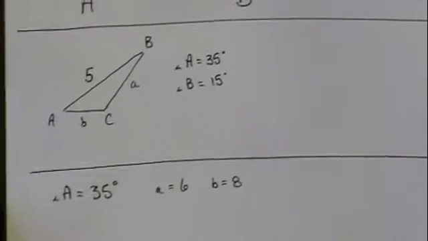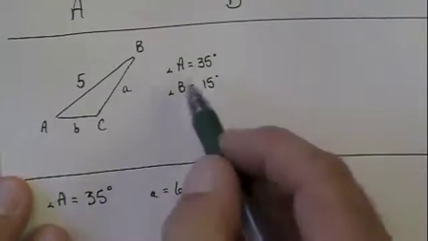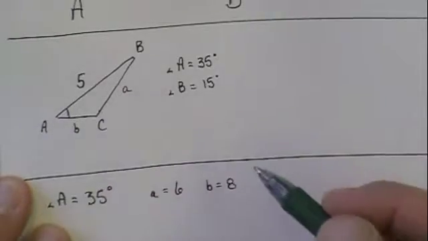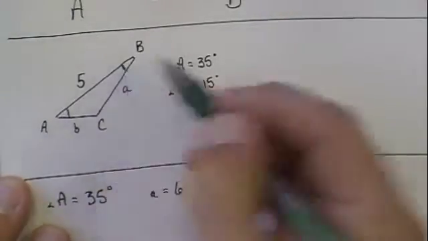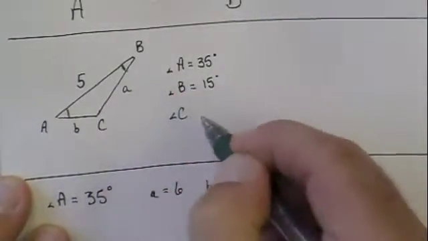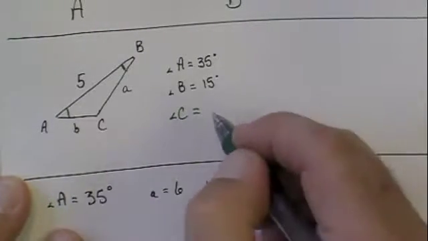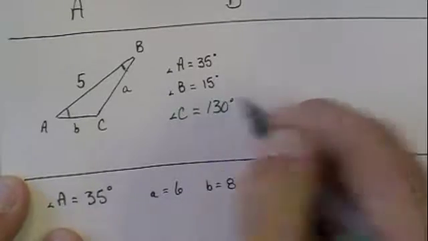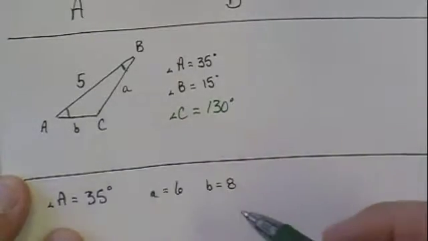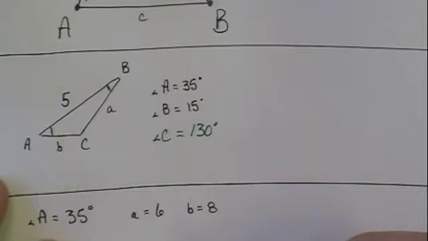So to use that, here we have a triangle. We're given that angle A here is 35 degrees, angle B is 15. Now, of course, to find angle C, triangles have to add up to 180, so then that would make angle C 130 degrees. Now, as far as finding sides A and B, now we're setting up that proportion.